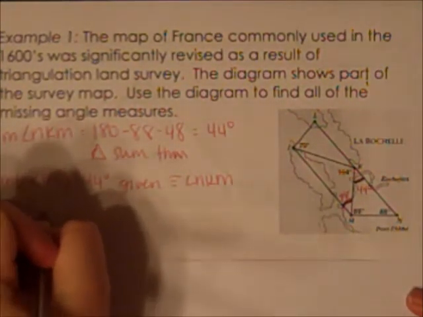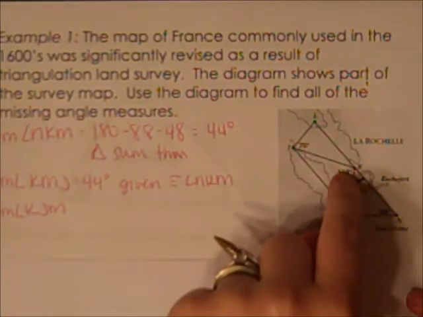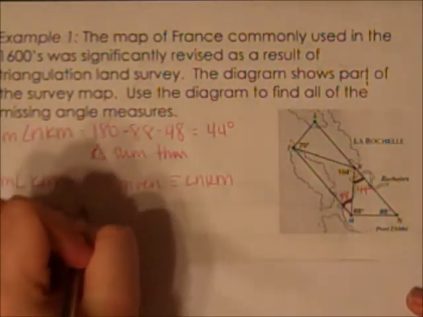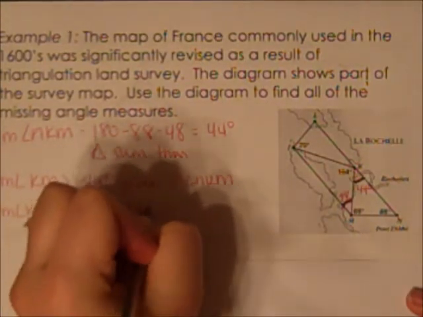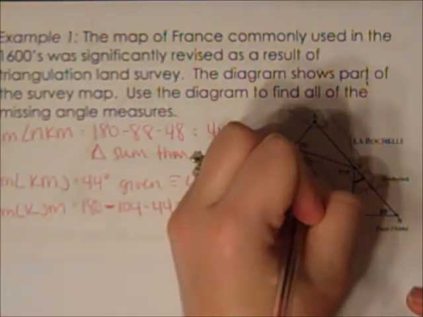Okay. So, moving on up the side here, let's go for the measure of angle KJM. Same story as this triangle. If this is 44 and this is 104, they have to equal 180 because they form a triangle. So I've already used 104 degrees. I've already used 44 degrees. Let's tap this in. So that is 32 degrees.